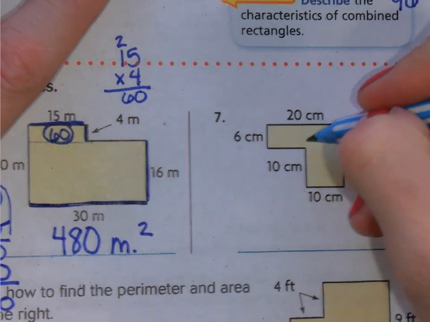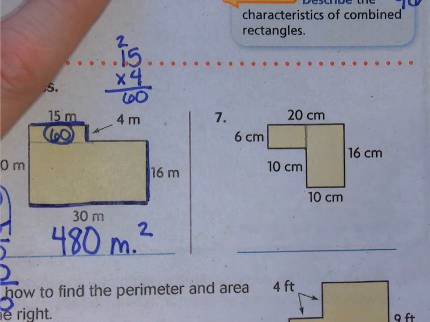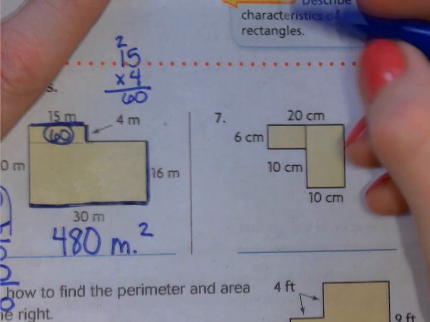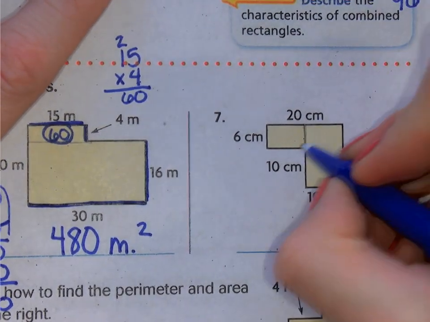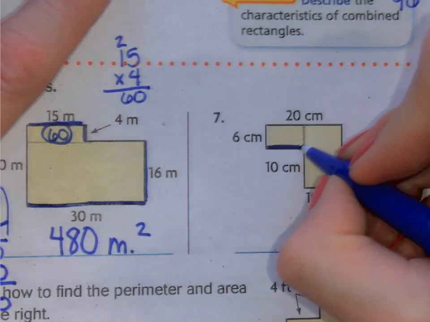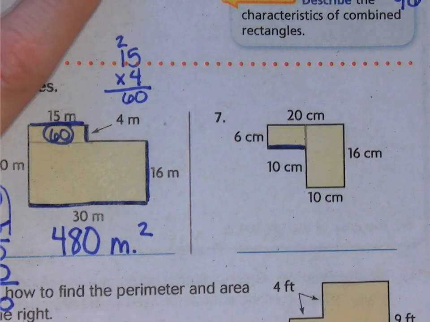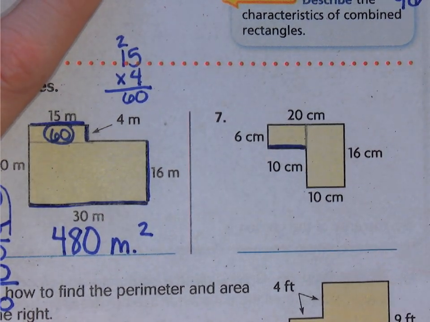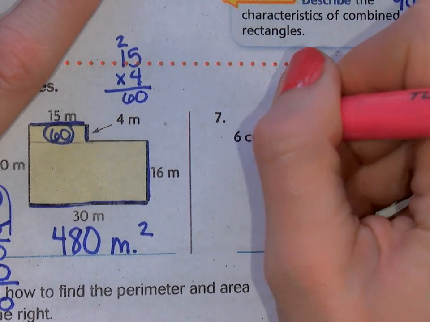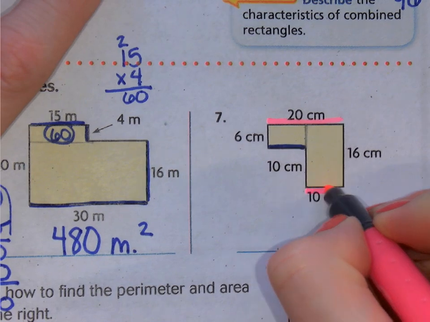Okay, I'm going to chop this off so I have a little rectangle and then a bigger one. Did it in pencil just in case I'm wrong. I can go back. Okay, the base of just this smaller one right here, what would that be? Okay, I can see again that this whole side across here is 20. Okay, this part is 10.